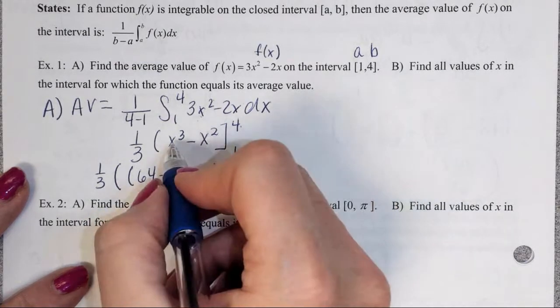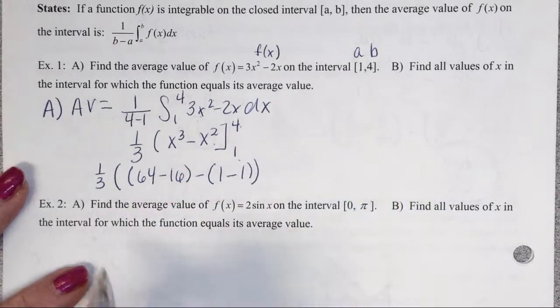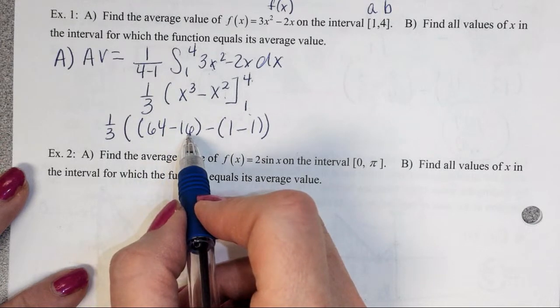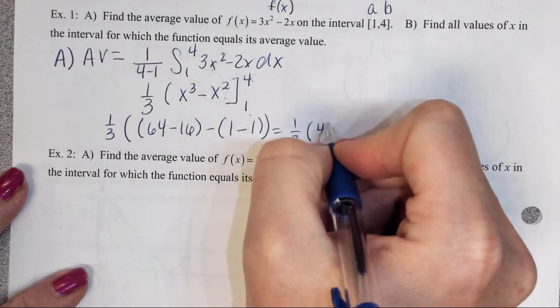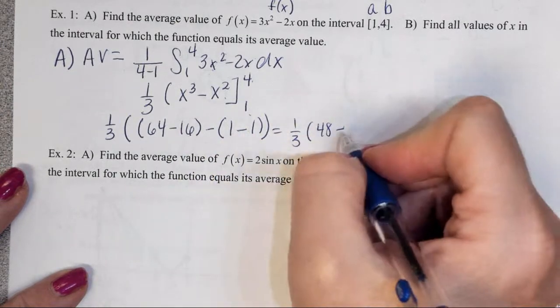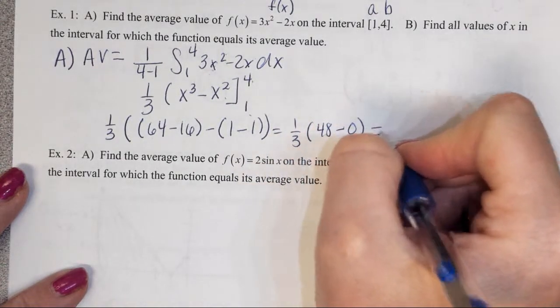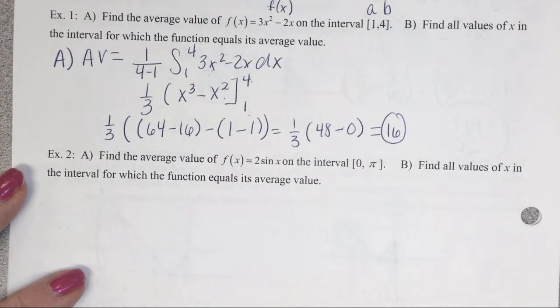Minus, plug in 1. 1 cubed is 1 minus 1 squared is 1. So 64 minus 16 is 48. So I'm going to have 1/3 of 48 minus 0. So what's 1/3 of 48? 16. Okay? So 16 is the average y value over the interval from 1 to 4.